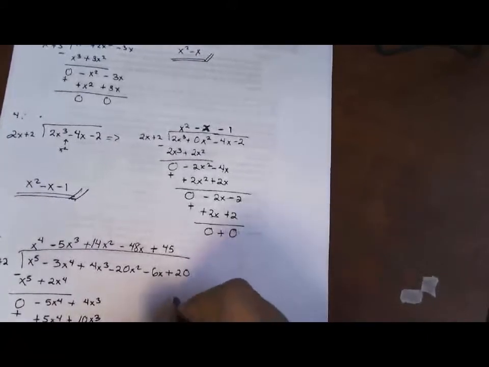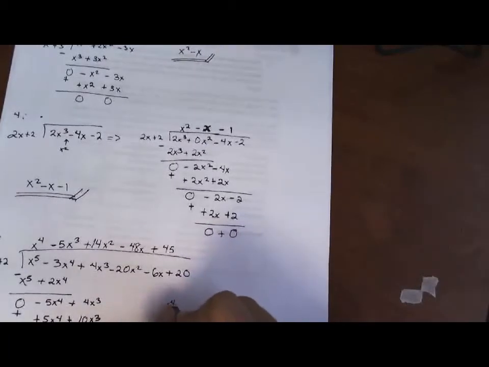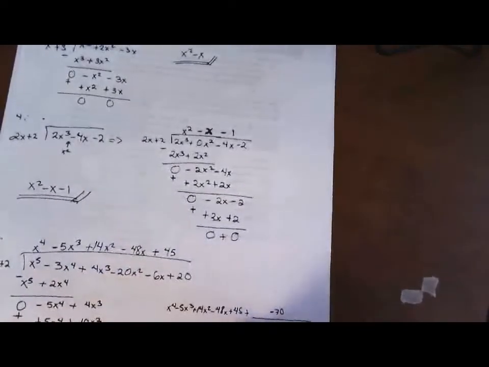Okay, so basically we get, I'm going to write it a bit smaller, guys, because if not, it's not going to fit. So x to the 4 minus 5x cubed plus 14x squared minus 48x plus 45 plus our residue, or residual factor, over this whole thing. So x^5 minus 3x^4 plus 4x^3 minus 20x squared minus 6x plus 20. So quite a long answer, but there we go.